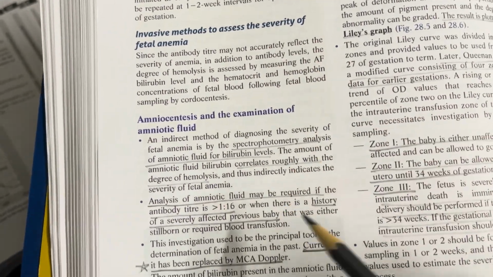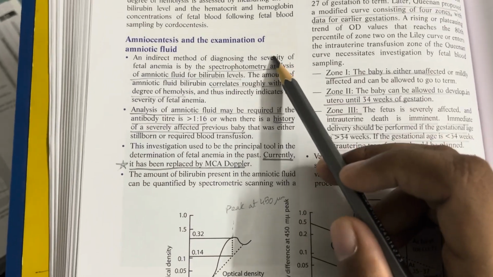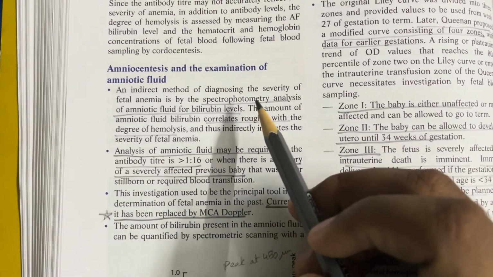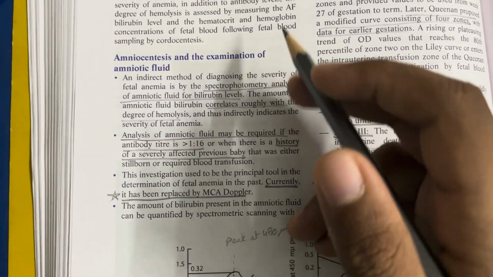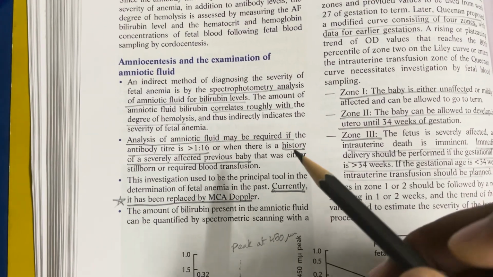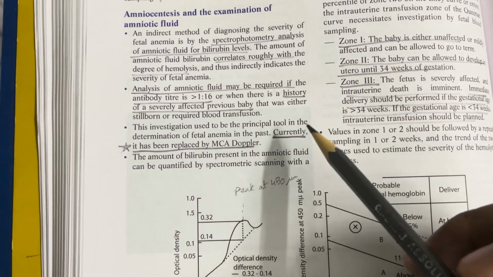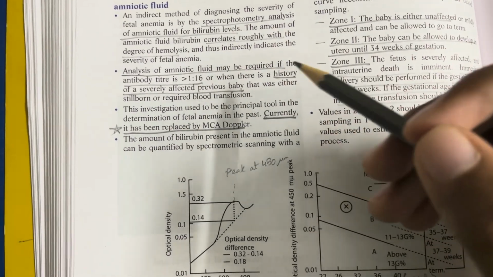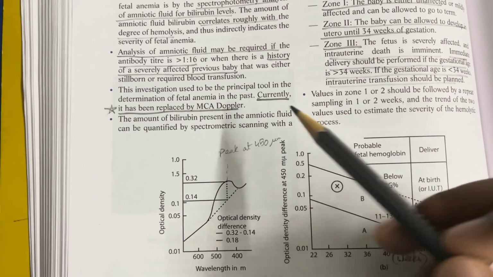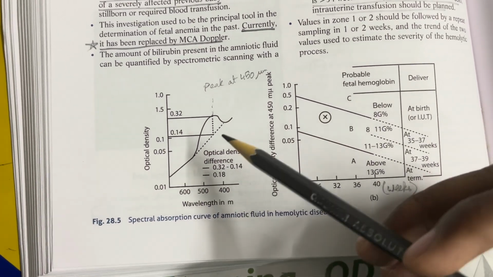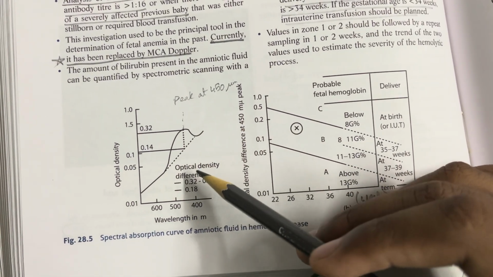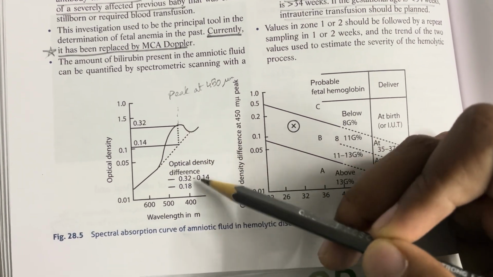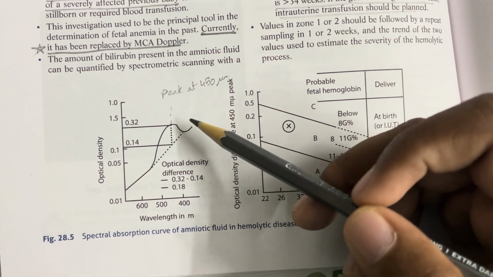Then again, what are the invasive methods? See, now you currently don't do amniocentesis and examination of amniotic fluid because you have MCA Doppler. So basically, what used to be done is you used to take the amniotic fluid and do spectrophotometry analysis of the fluid for bilirubin. Okay, again, if antibody titer is greater than 1:16, so significant, or if there is previous history, then you used to do it. So currently, it is replaced by MCA Doppler. So basically, in the presence of bilirubinoid substances, absorption takes place at a peak at an optical density of 450 nm.